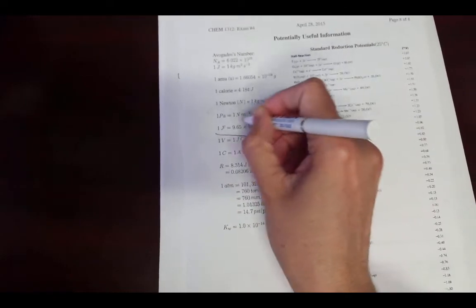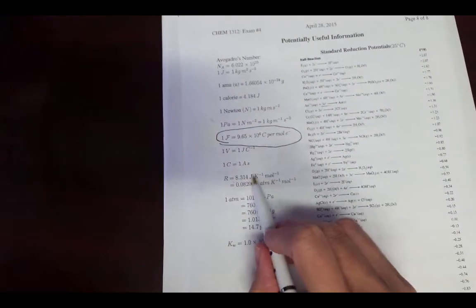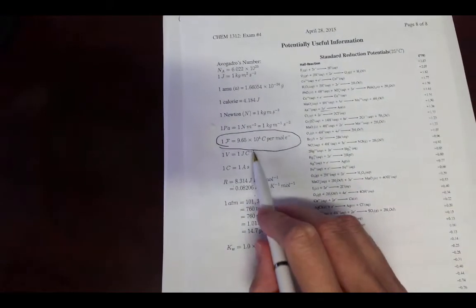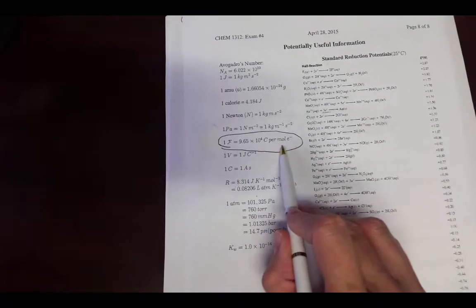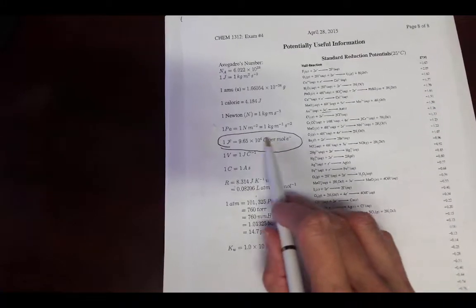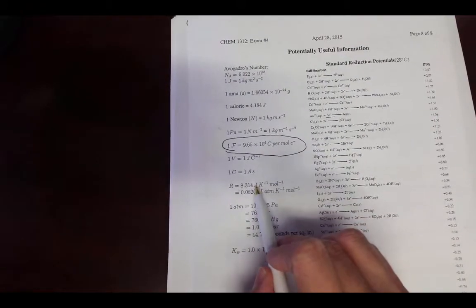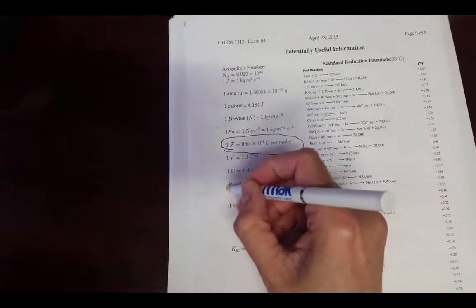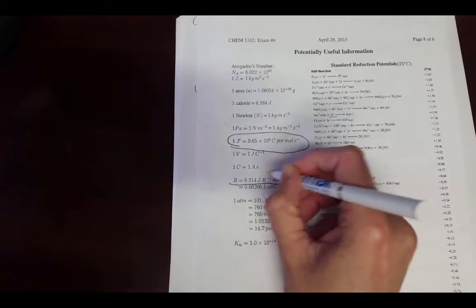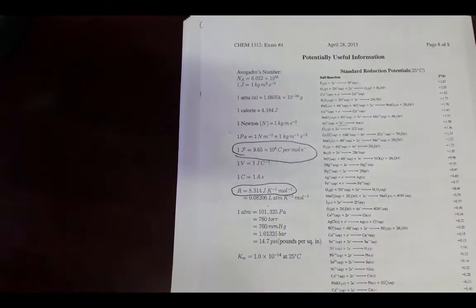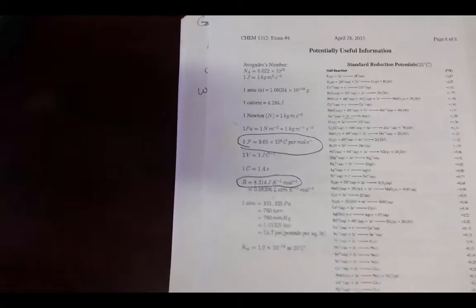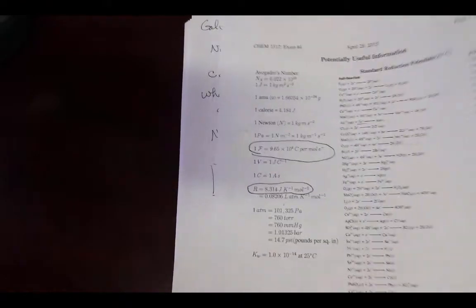So we found F, it's hanging out right there. R, you notice we've got two options for it. Even though this says Coulomb per mole of electrons, Faraday's constant's also related with coulombs and volts and joules. So when you're coming down and looking for your constant for R in this case, you're going to use that one. So that then turns into a very lovely plug and chug.